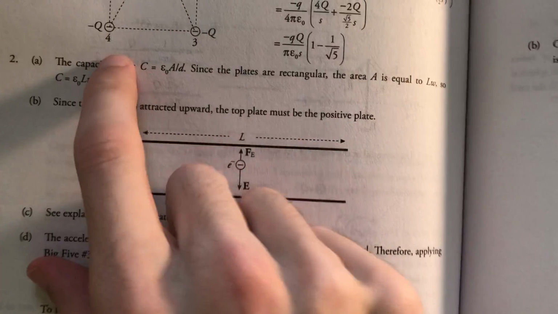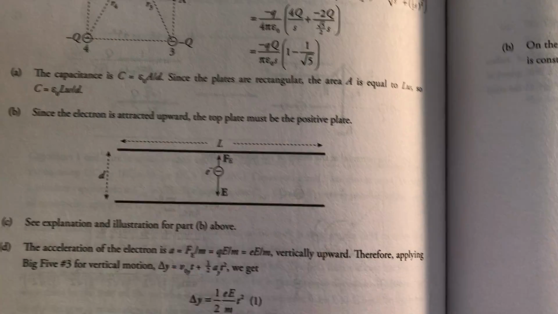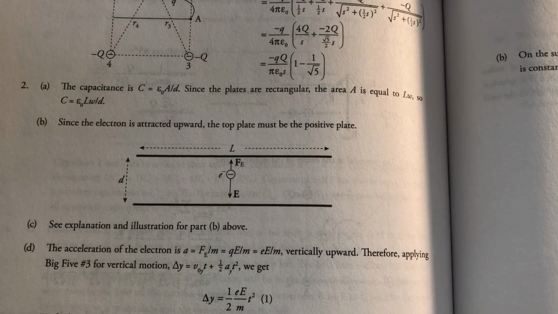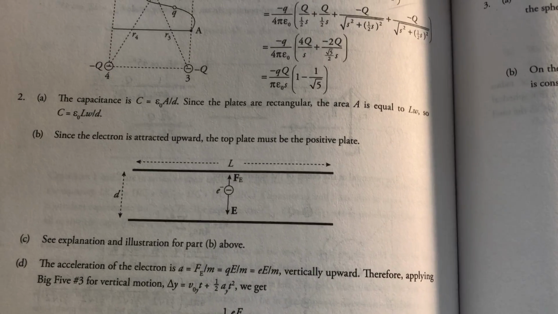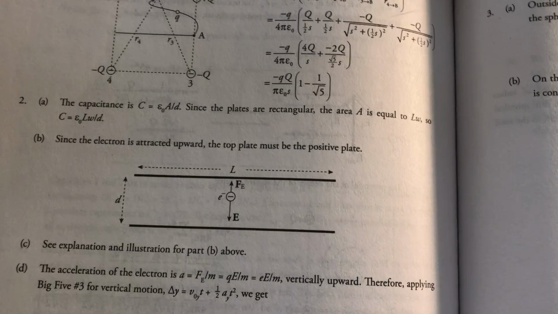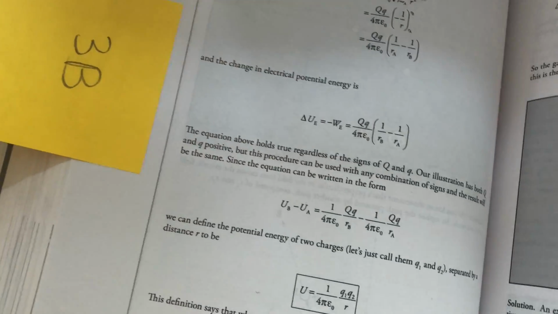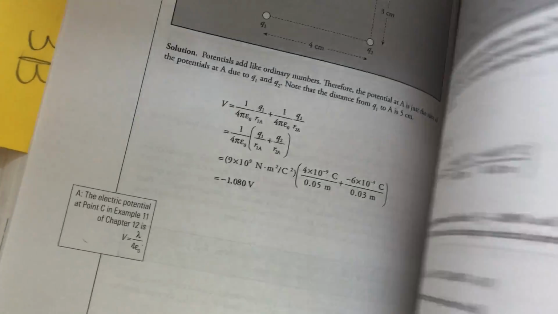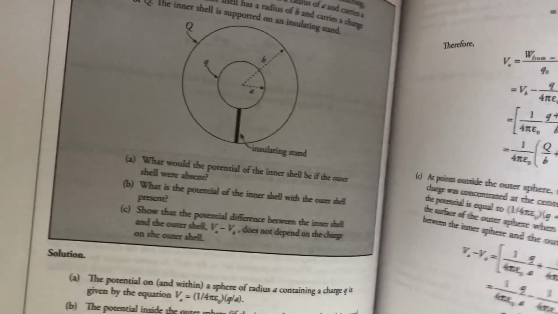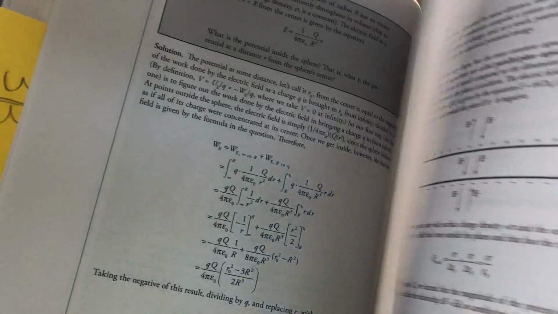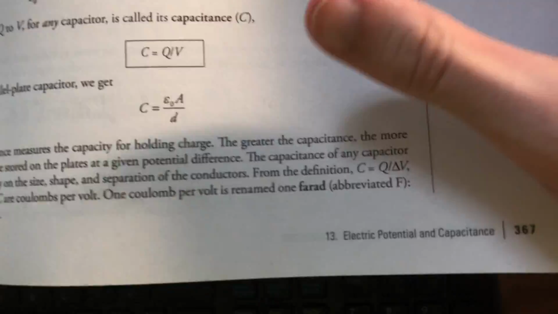All right, so capacitance. The broadest definition of capacitance is that it is the charge per potential. So Q over V. And for parallel plate capacitors, if you go back into the chapter, I can flip back there quickly here. So capacitance.